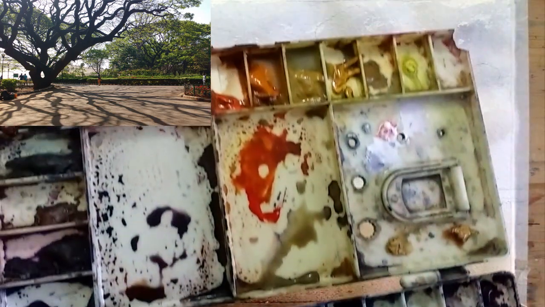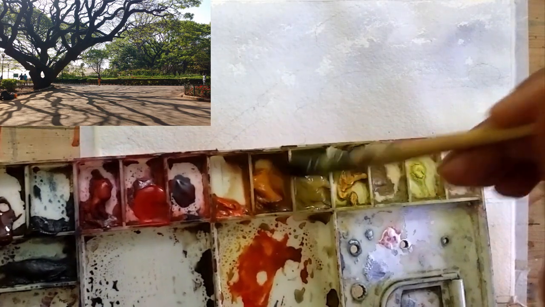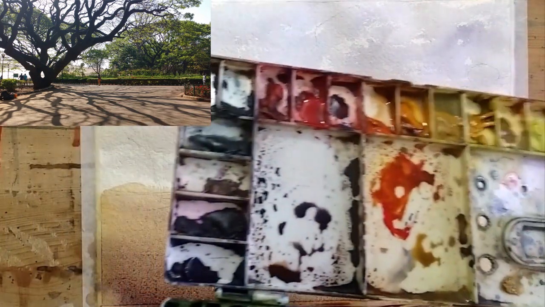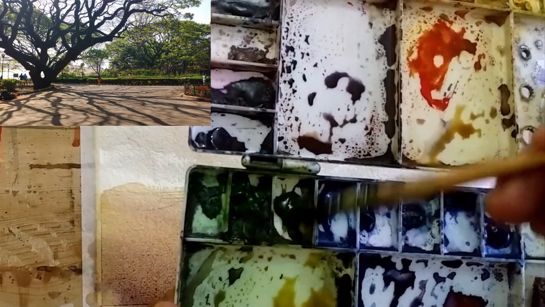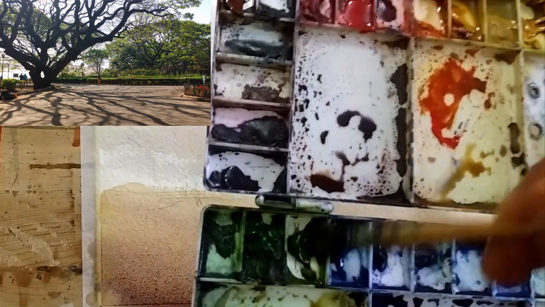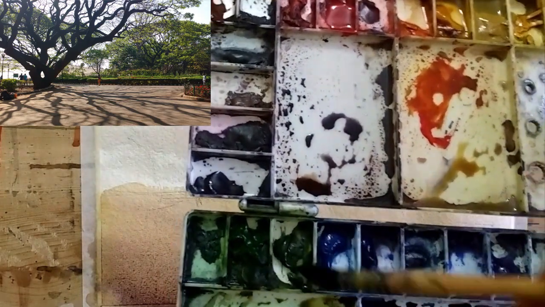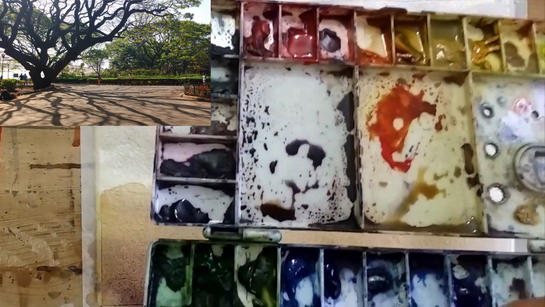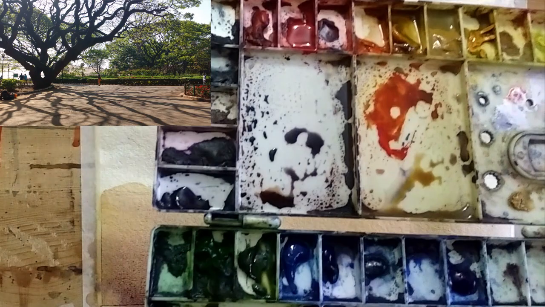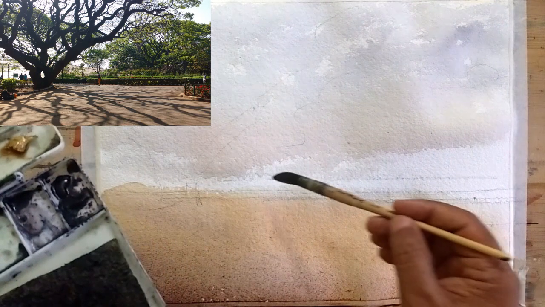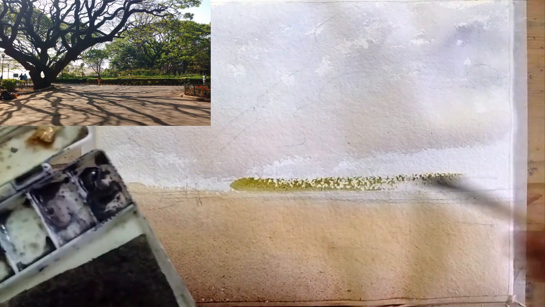So what I'll be using is a little bit of yellowish green. Maybe I'm using Indian yellow and a little bit of olive green and a little bit of Indian yellow. I'm making it a little bit dry and okay.